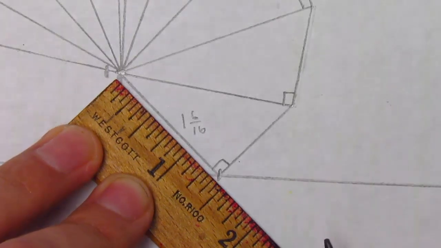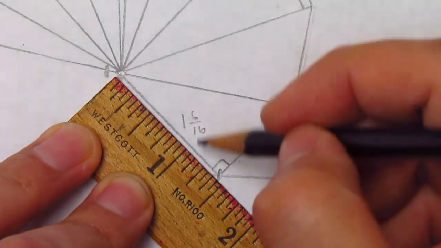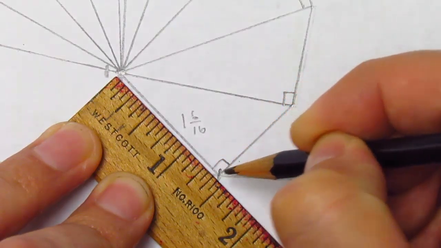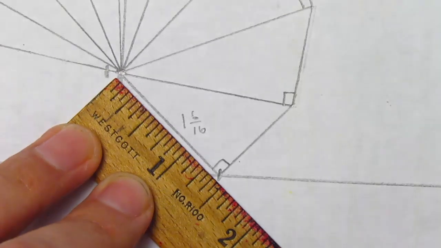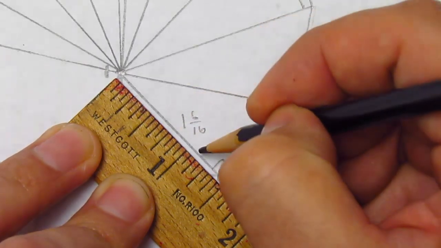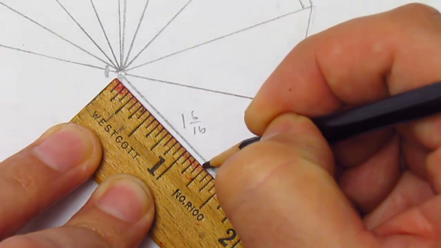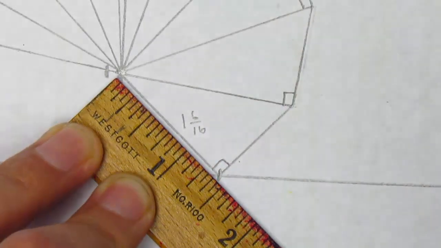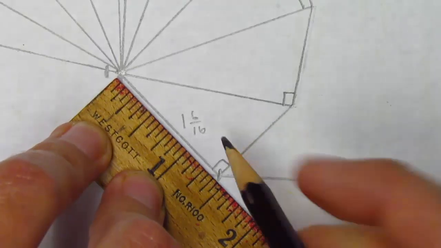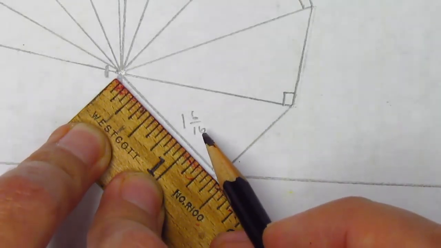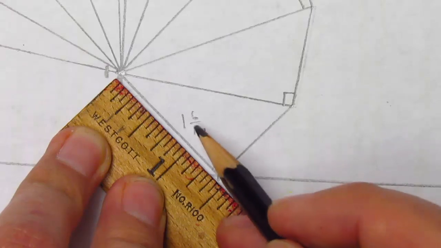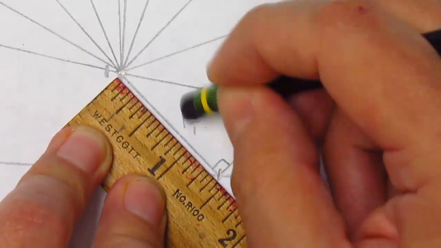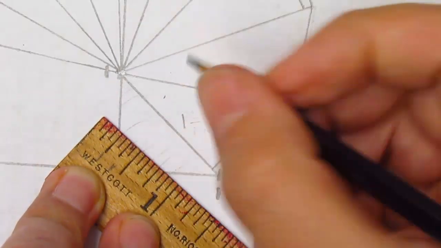So let me just repeat that again. 1 inch, and then 1, 2, 3, 4, 5, 6. And again, you can kind of see where it might not be directly clear, but let's just say that we've made an approximation of 1 6/16 or 1 3/8.